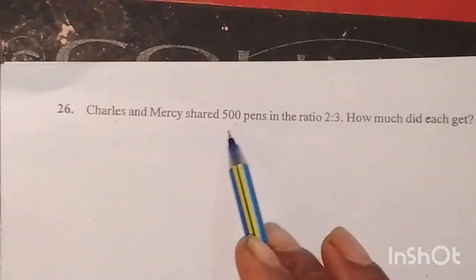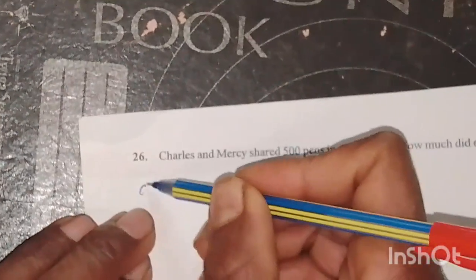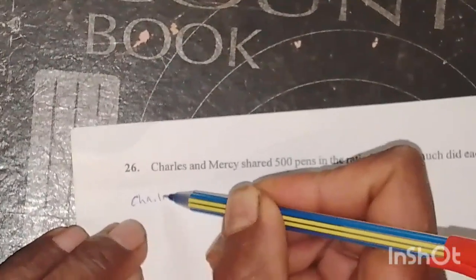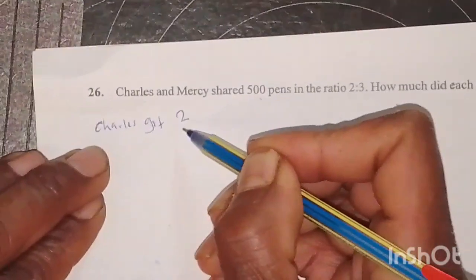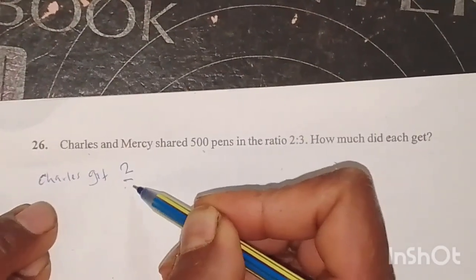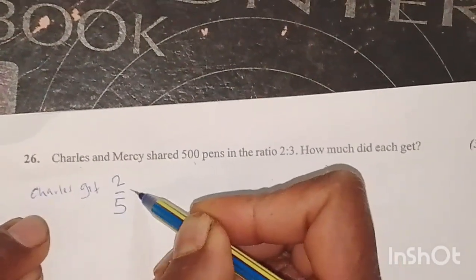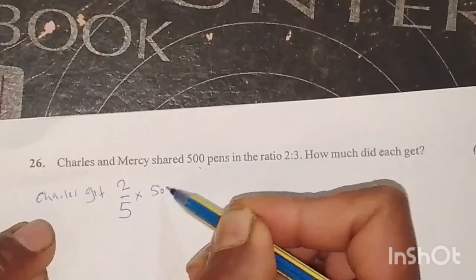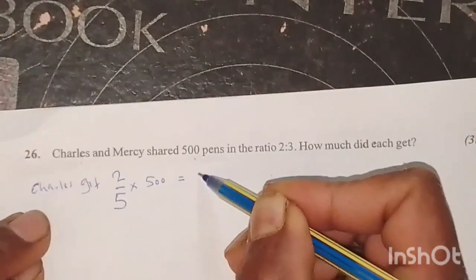Question number 26. Charles and Marcy shared 500 pence in the ratio 2:3. How much did each get? Charles got 2/5 multiplied by 500, which is equivalent to 200 pence.